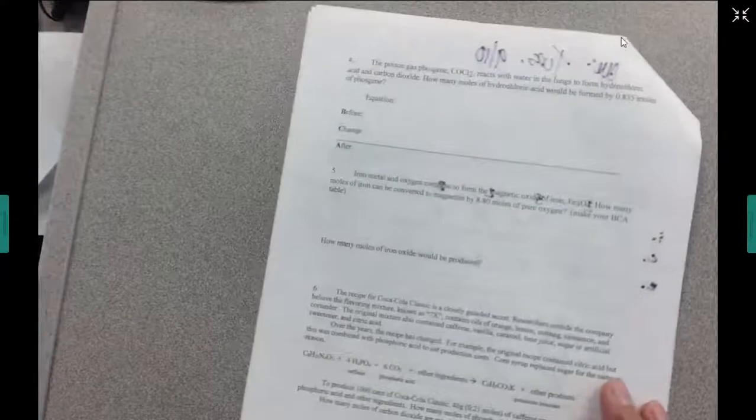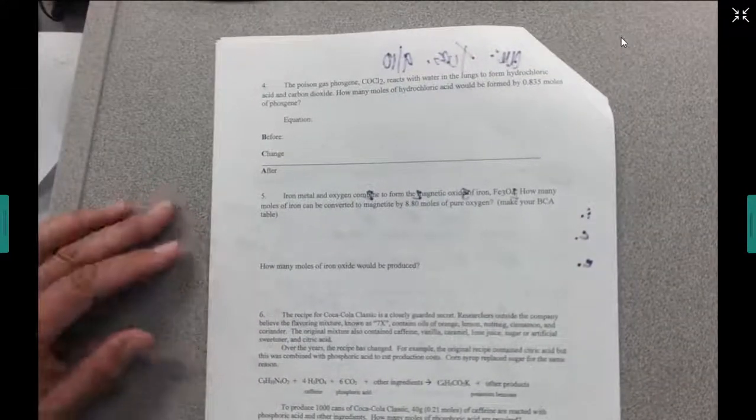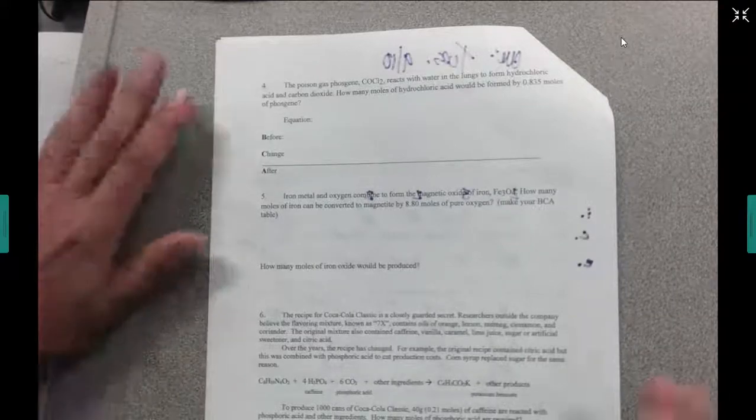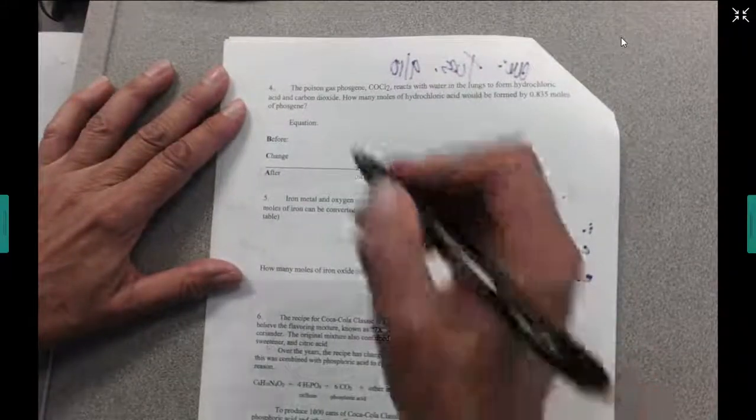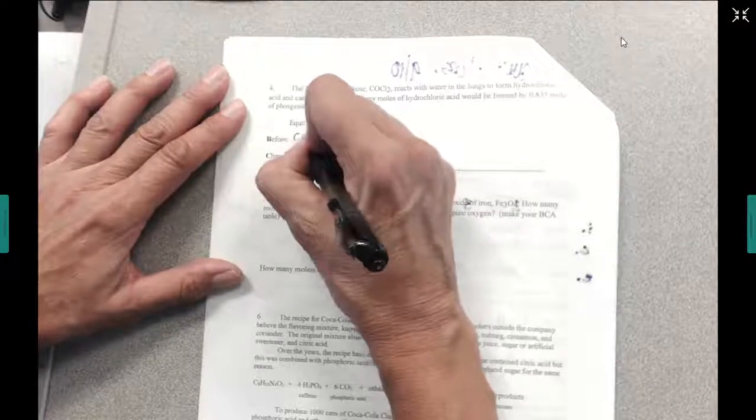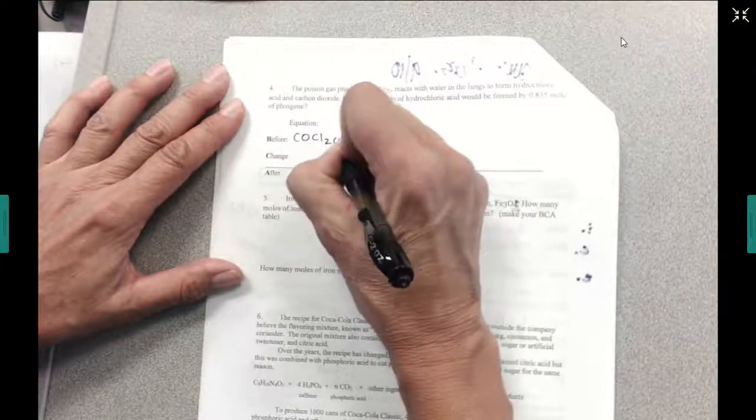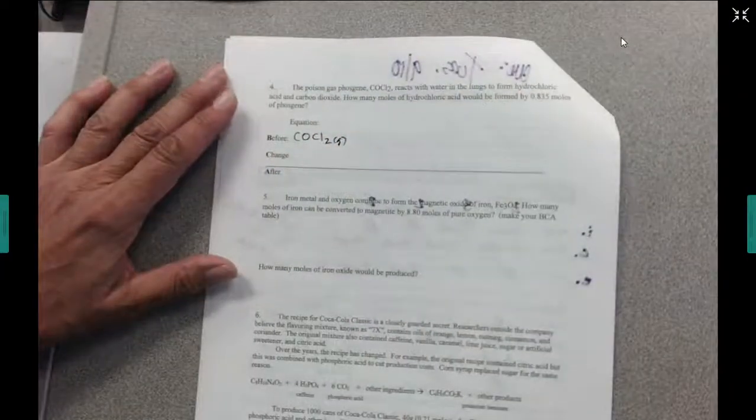You know what you're doing. Here's a good one. We'll try number 4. Poison gas is always a fun one to do reactions for. Here we go. Poison gas, COCl2. It's a gas. Reacts with water in the lungs.